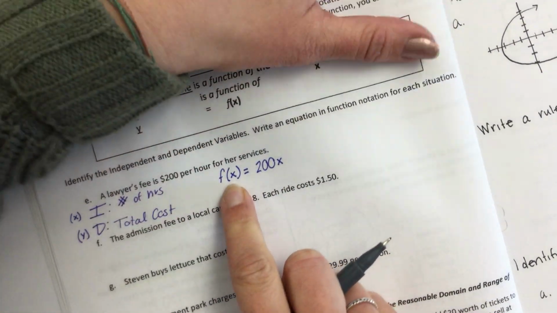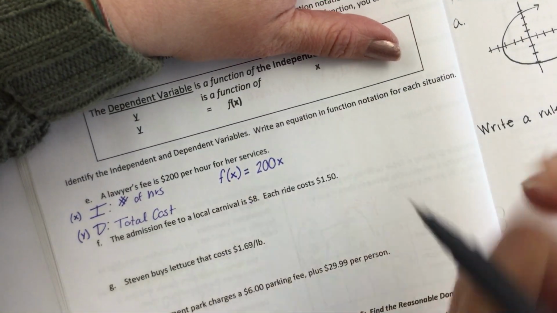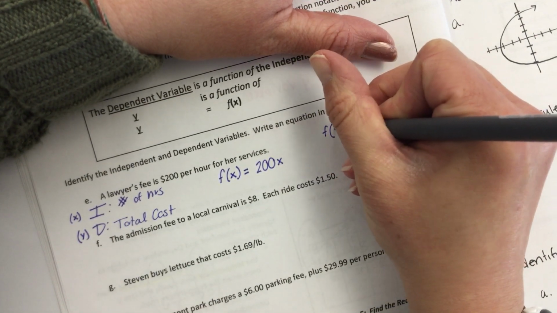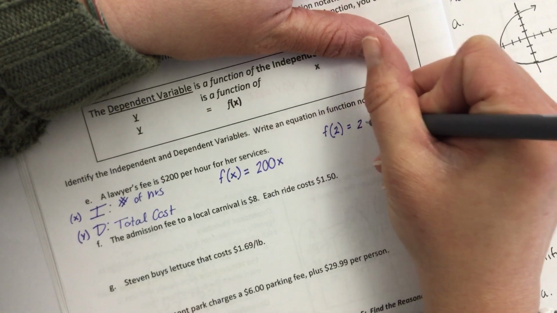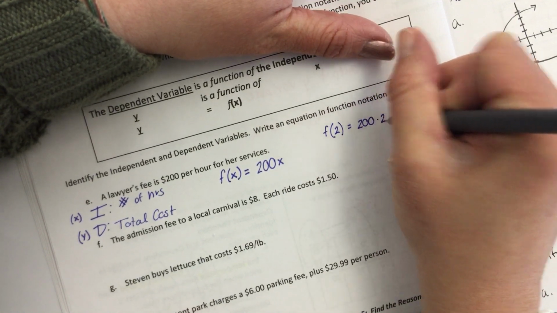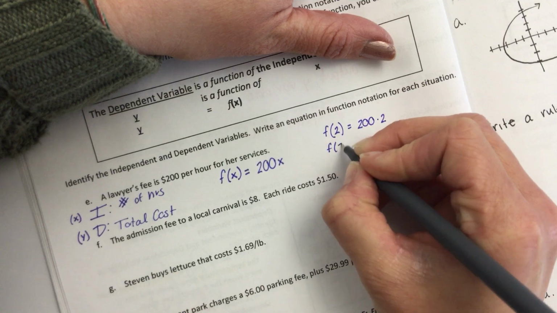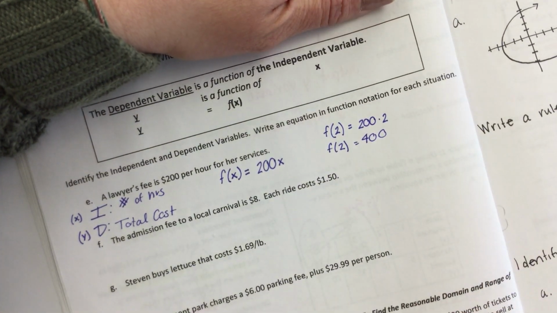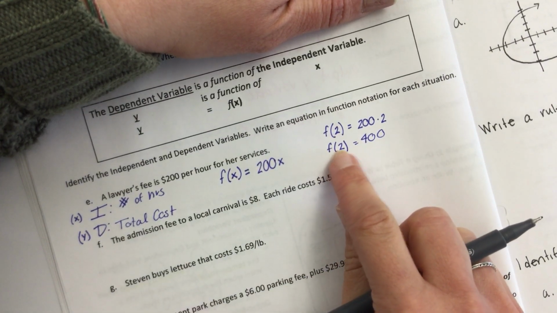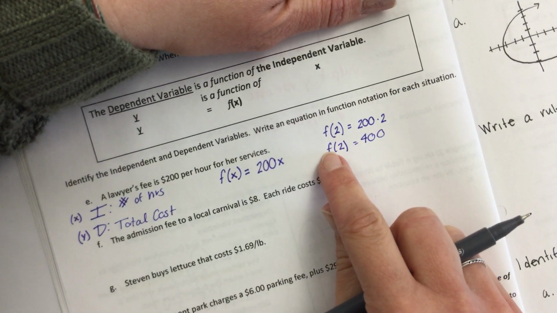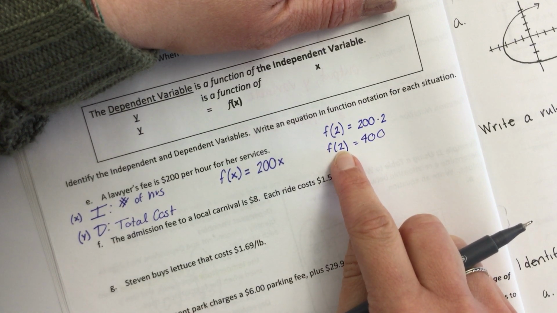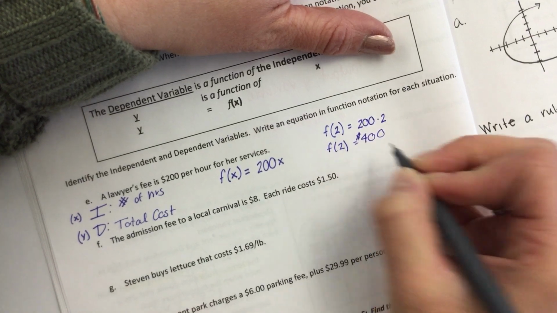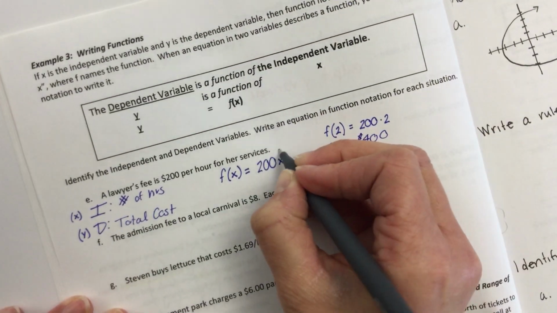And the reason why they do this is because now, instead of having a whole bunch of different y's, we're going to write this, oh, if she needed the lawyer for 2 hours, you would have 200 times 2. So the function of 2 hours is 400. And I know this looks really confusing because you're like, oh, you're not multiplying this? What this is doing, this is showing you what number you put in there for x. So x was 2, and we got $400. So it shows you what we got for that. So these are your 3 answers.